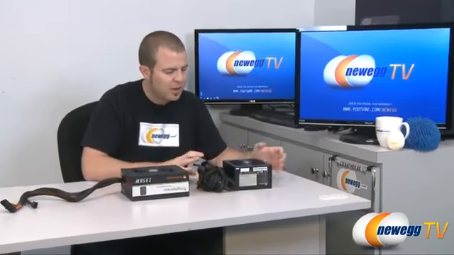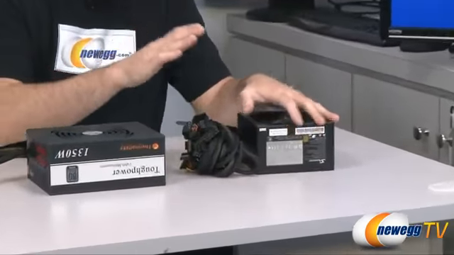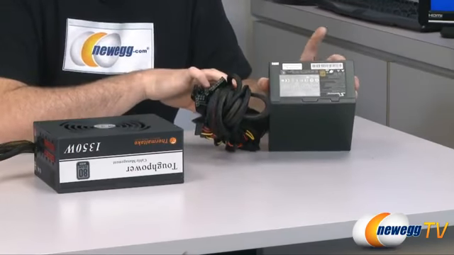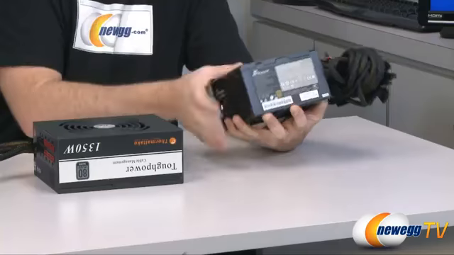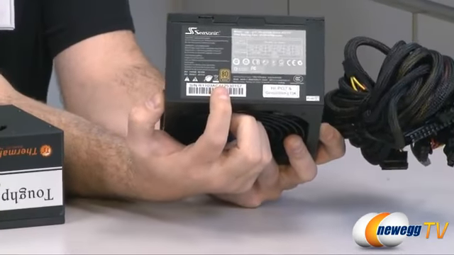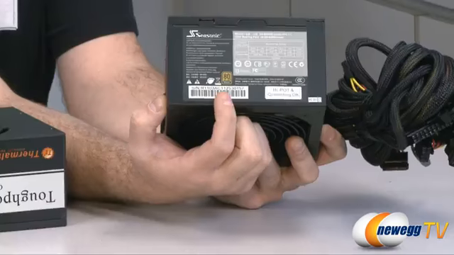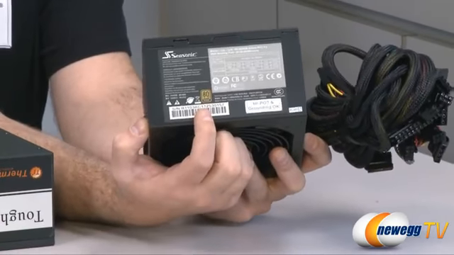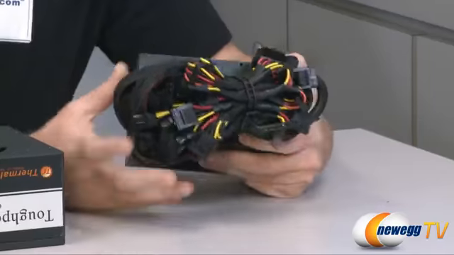A few other things with power supplies that are useful to have. 80 Plus is a not-for-profit organization that has standards for efficiency. I should flip this over. I don't know if you guys can see, but this one has a little 80 Plus certification logo on there. It just means that the power supply is going to be more efficient, and this will save you on your power bill overall. Also, you might consider getting a modular power supply.